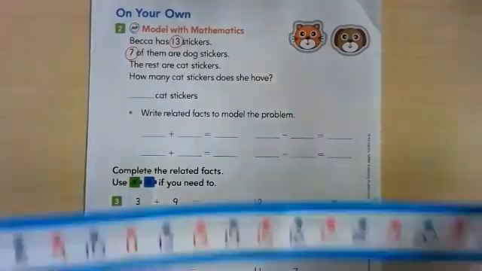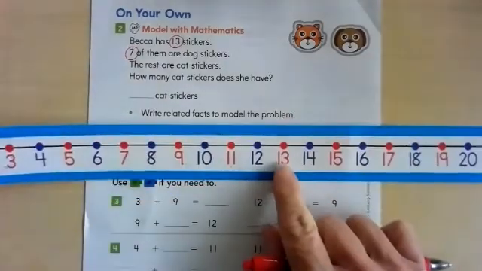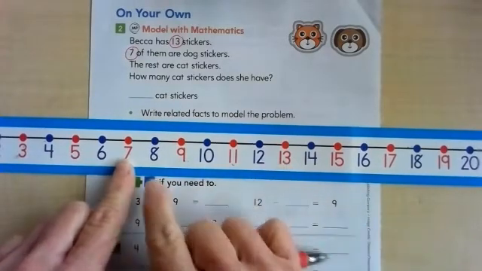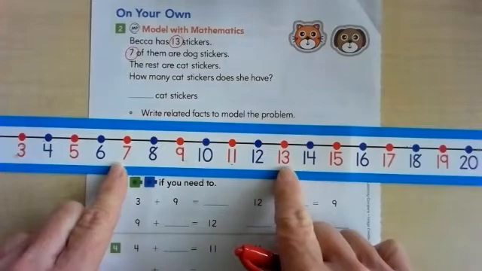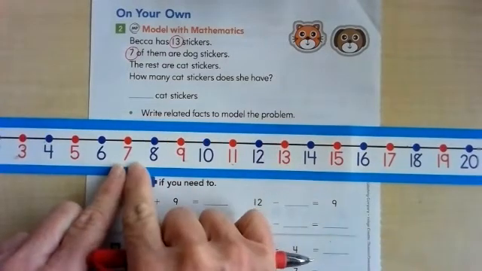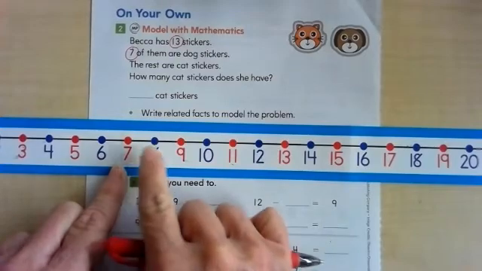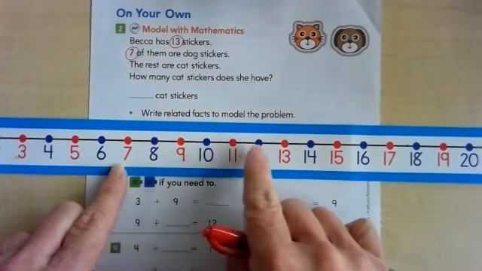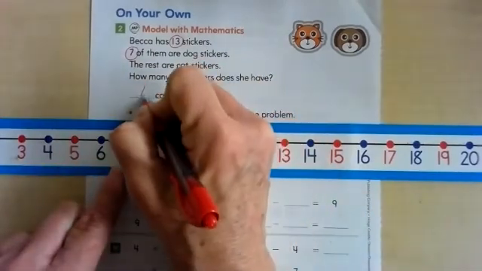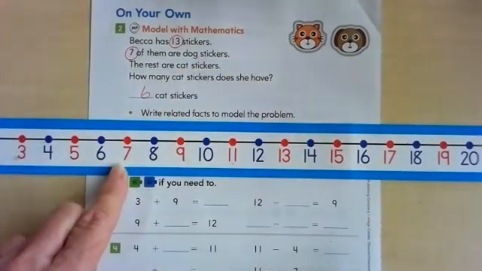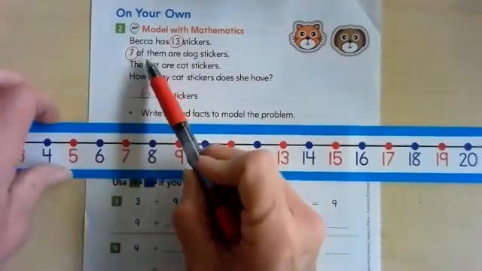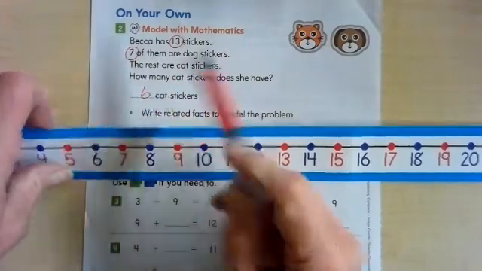Well, I know she has 13 in all. 7 of them are dog stickers. So if I start at the number 7 and I count forward, it's going to give me the number of cat stickers. So here's my number 7. I'm going to count forward. 1, 2, 3, 4, 5, 6. So we know that 6 of them are cat stickers. So now we have our 3 numbers. We have 13, 7, and 6.